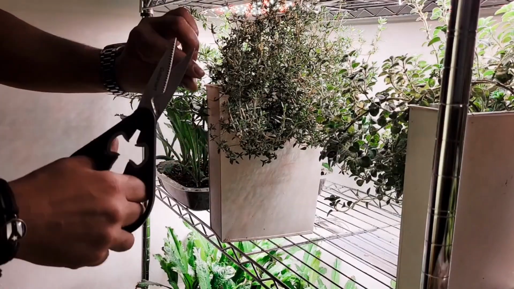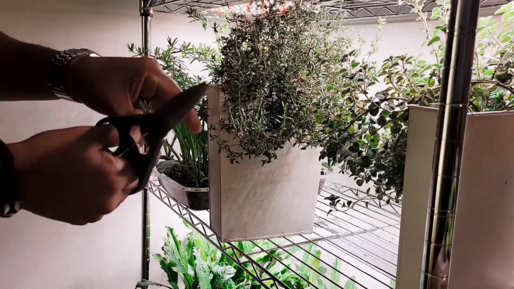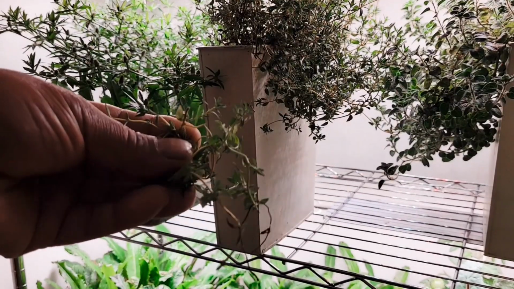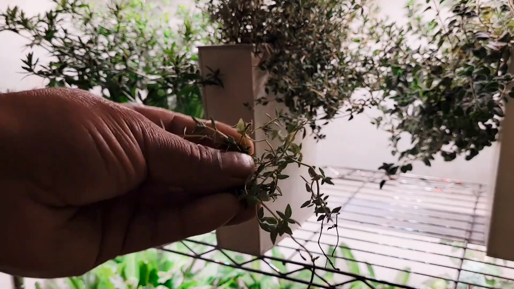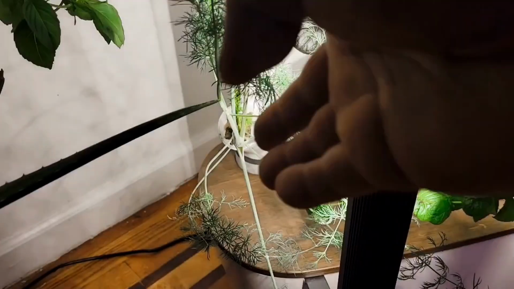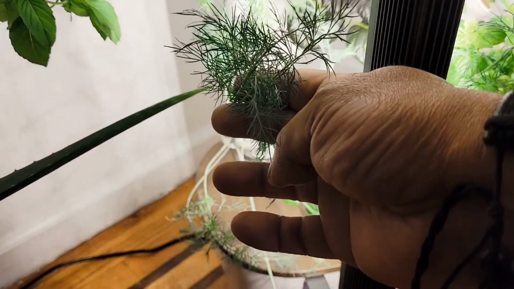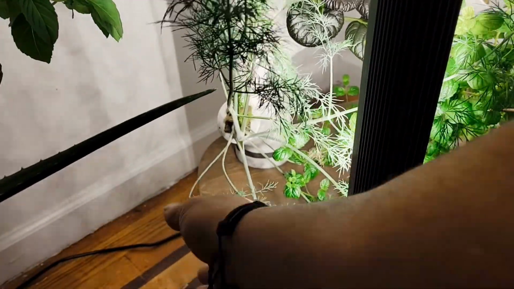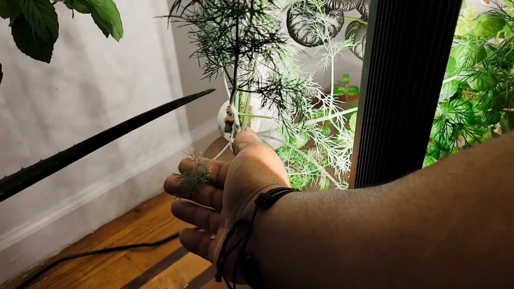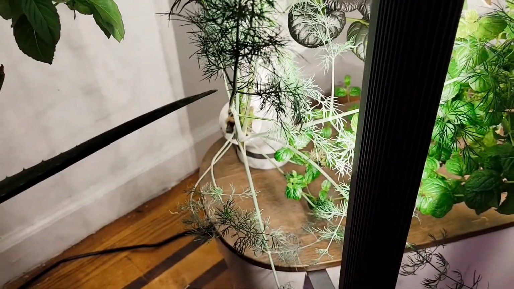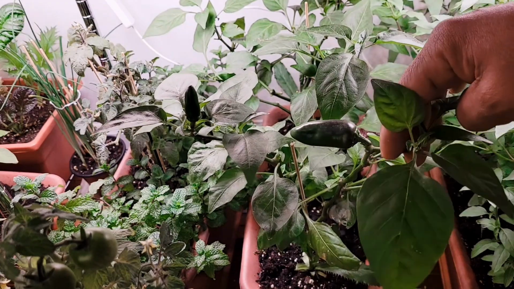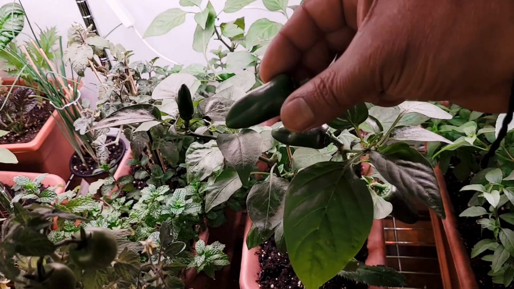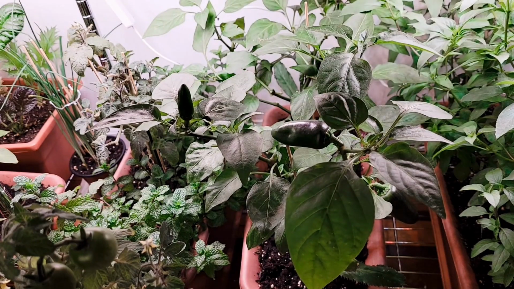I'm gonna pick up a few here. Got this one. I think this is good enough. Nice and fresh. Look at this dill. Oh man, it's beautiful. I'm gonna cut a little piece of it. Maybe this one here. So look how beautiful these peppers are coming out. Now I'm just gonna take one for the scrambled eggs.